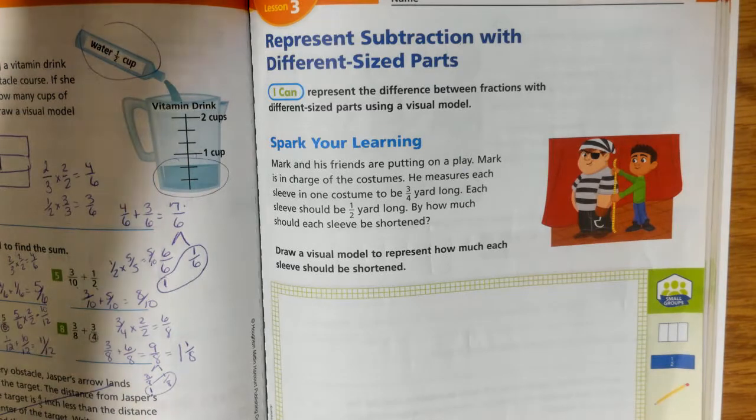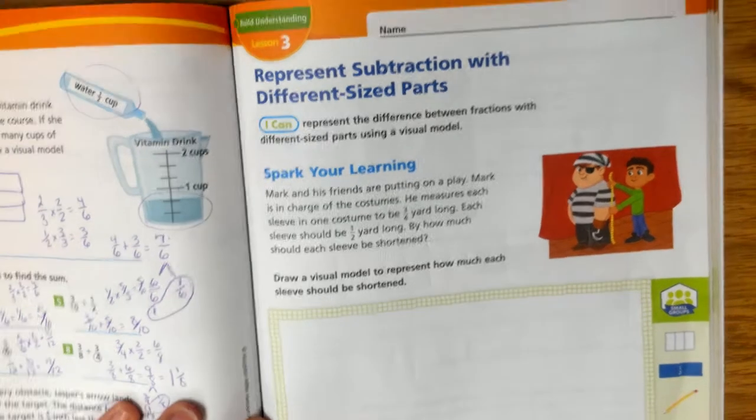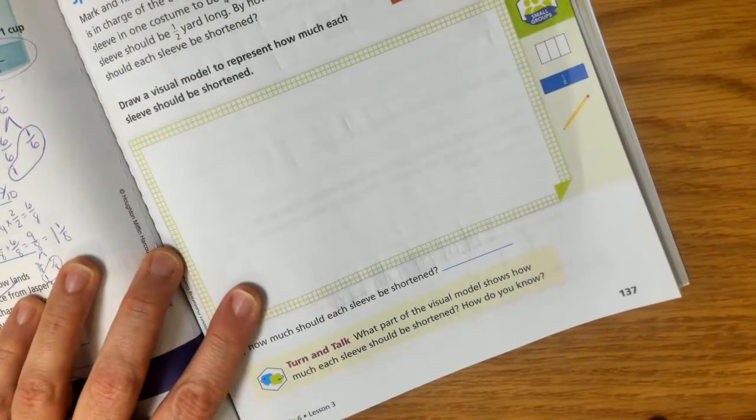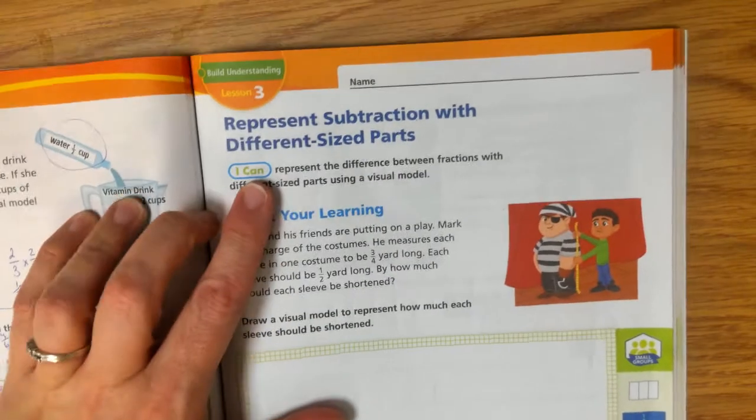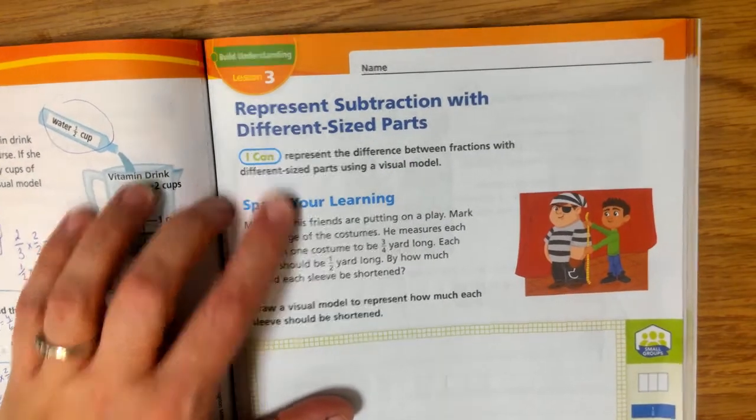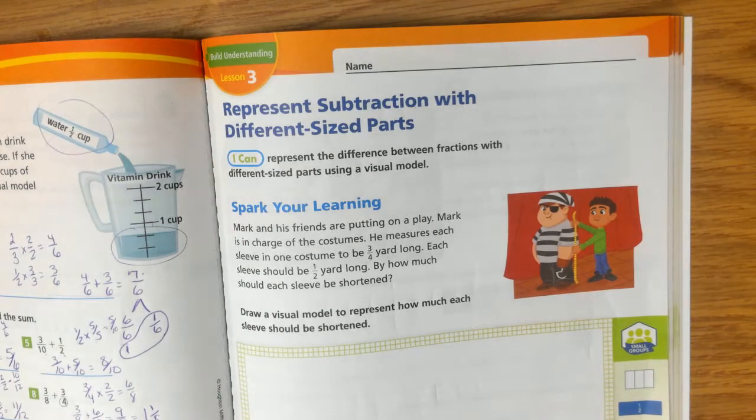but you won't do any of the work in the packet until after break. Okay, so we are on module 6, lesson 3, which begins on page 137. It's represent subtraction with different sized parts. So you'll be able to represent the difference between fractions with different sized parts using a visual model.